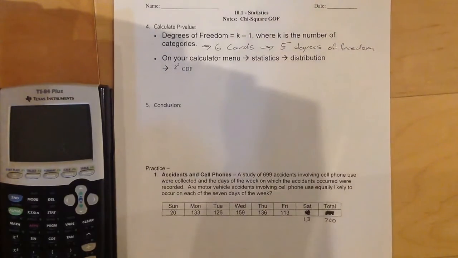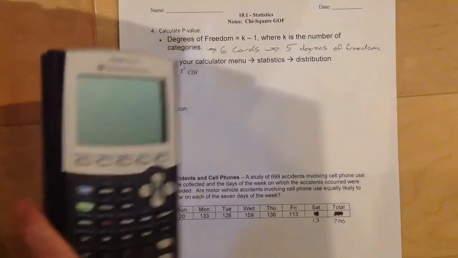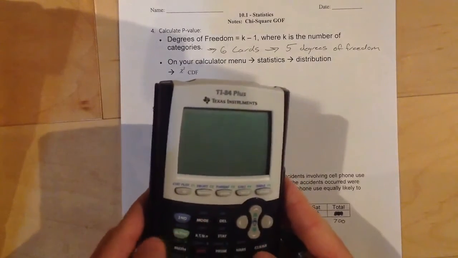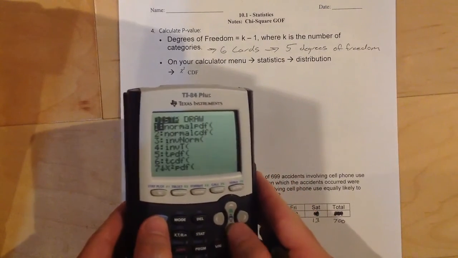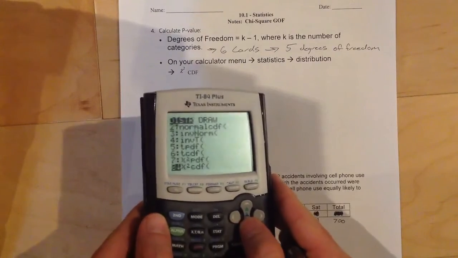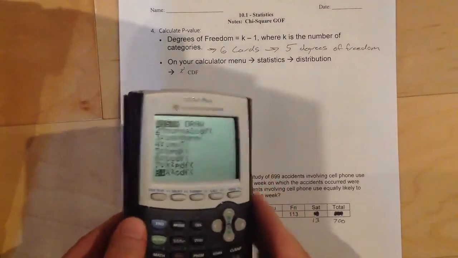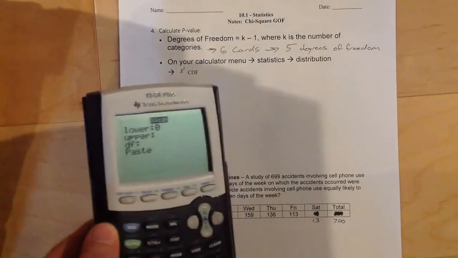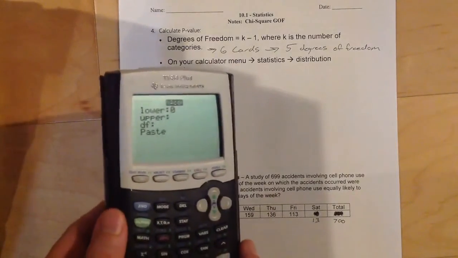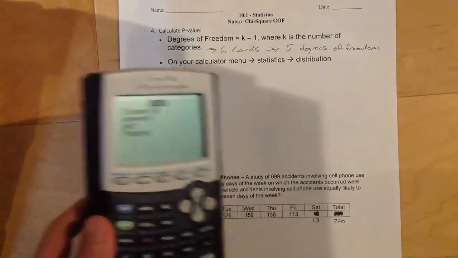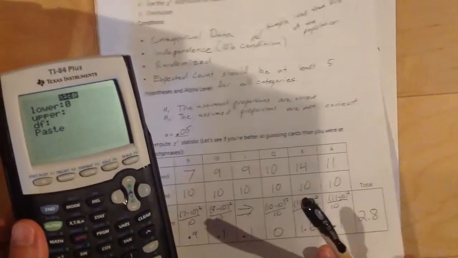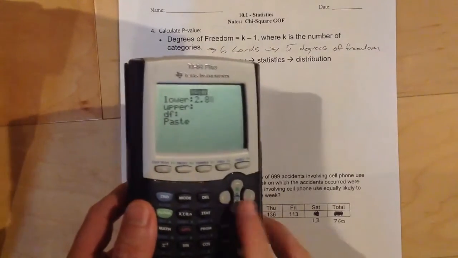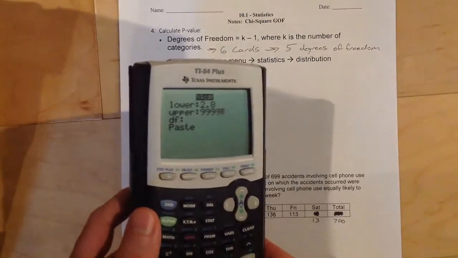All right. And then on our calculator menu, if we turn our calculator on, we go to second vars. We scroll down to chi-squared CDF, not PDF. PDF was just for making the graphs. All right. The lower bound is going to be our chi-squared statistic. So when we just went through that, we ended up with a chi-squared statistic of 2.8. So 2.8 is our lower bound. And then our upper bound is almost always just going to be 9999.